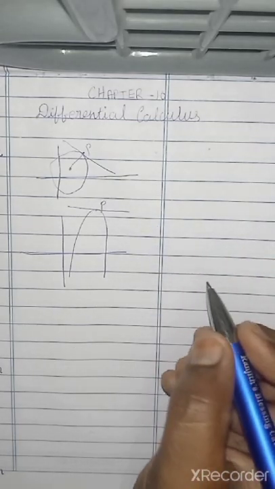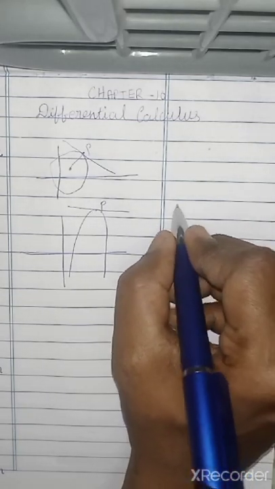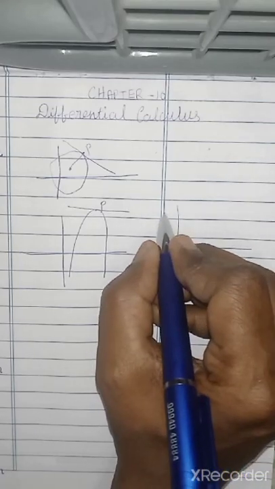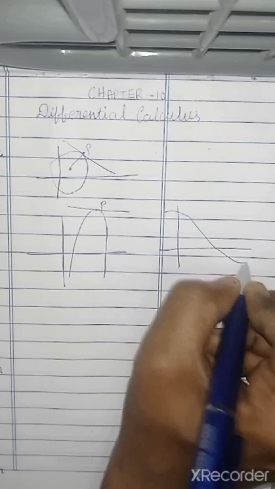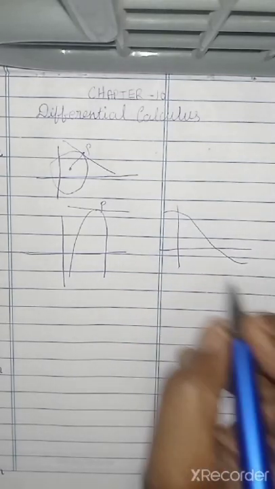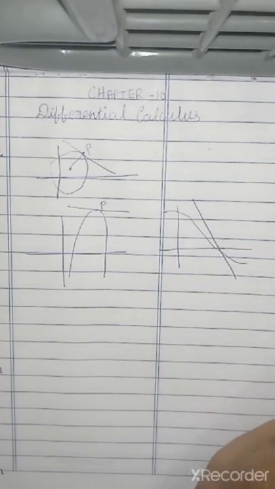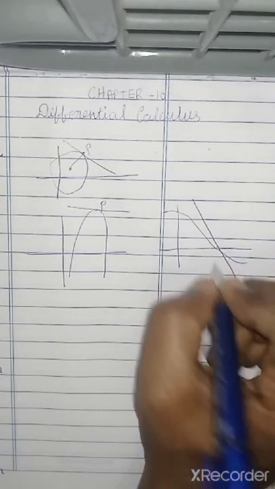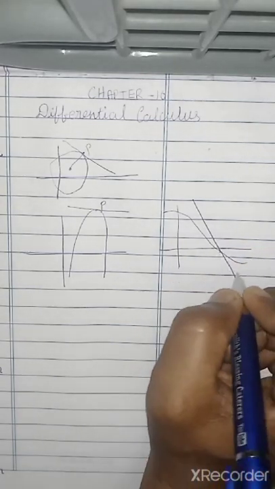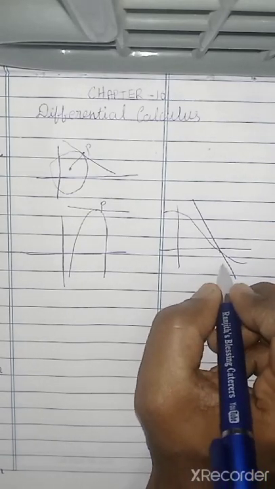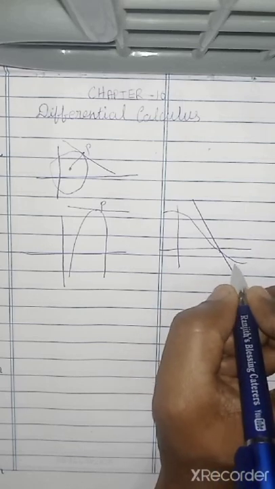Now one more example we can take. Now we can take this curve. If I want to take a tangent, I'll take it like this. Now this point, it touches the curve at one point.